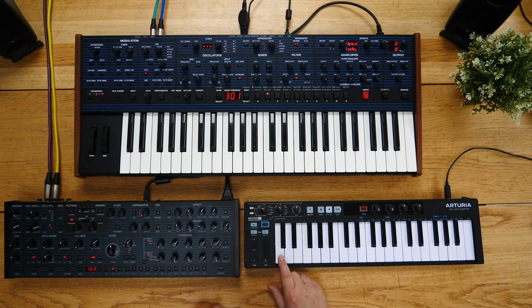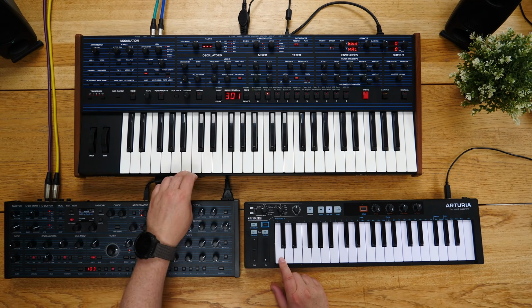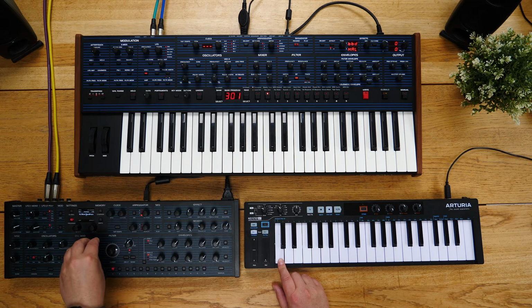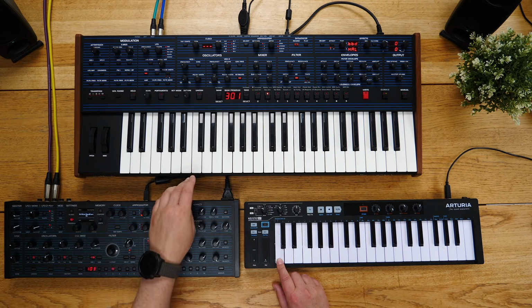Let's try and get that exact tone on the TEO-5. I feel like I'm losing a little bit of weight at the bandpass on a TEO-5 compared to the OB6.